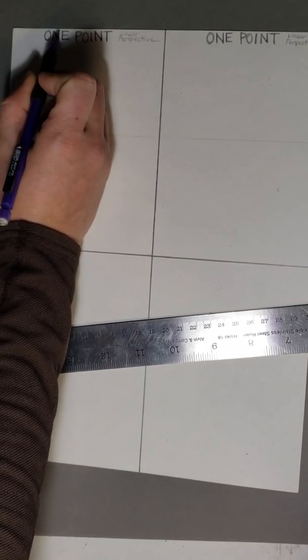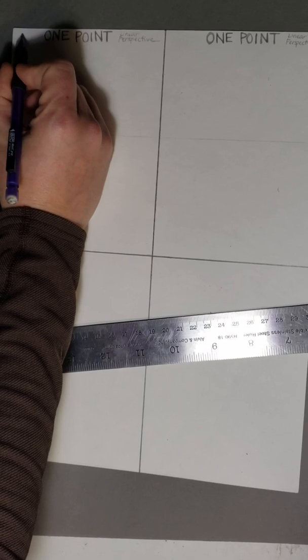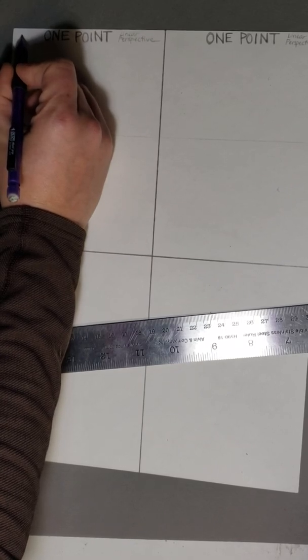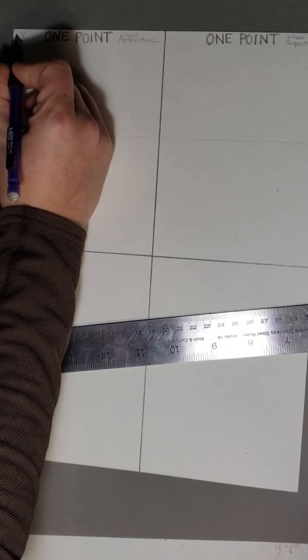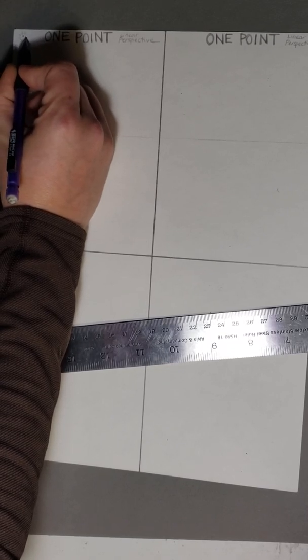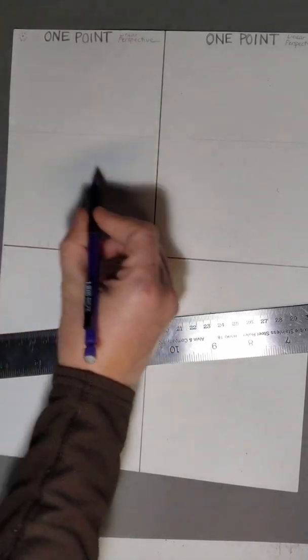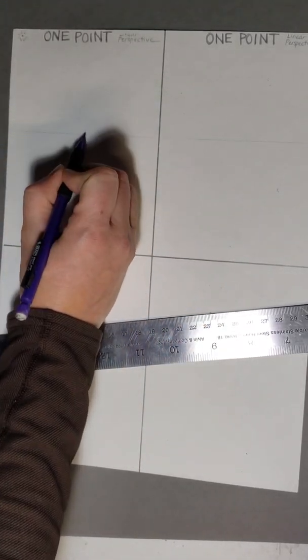Okay, I would like to just do a little reminder up here. So with 1-point linear perspective, you're going to have one vanishing point, okay, that all the lines converge to. Okay, that vanishing point is going to sit on this horizon line. Okay, I'm going to put mine a little bit off center.